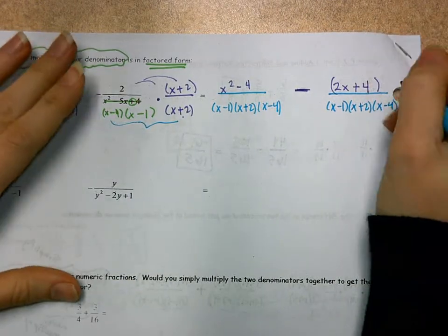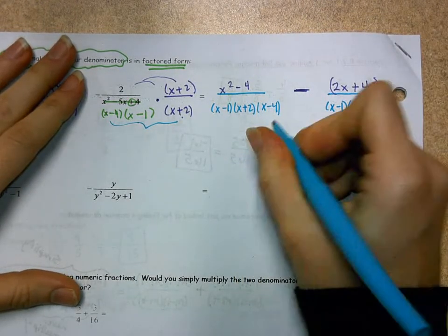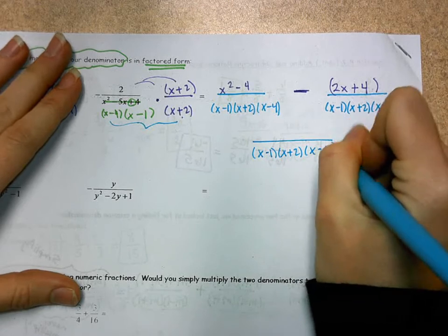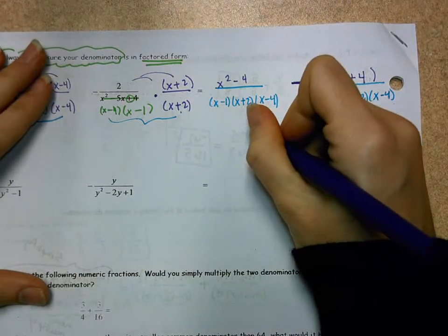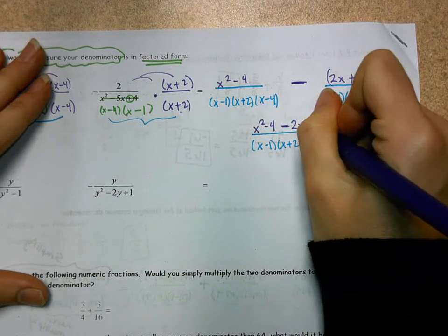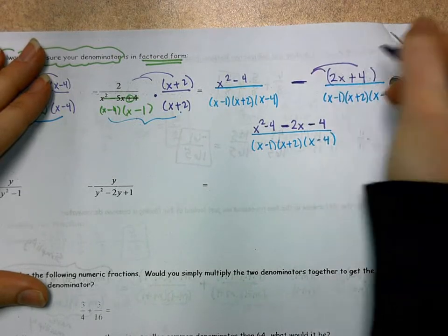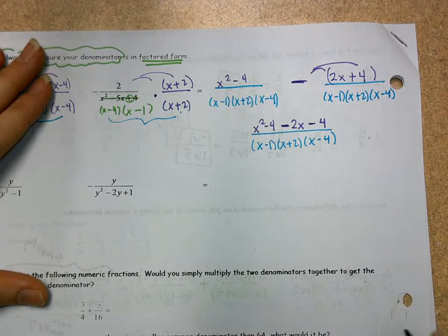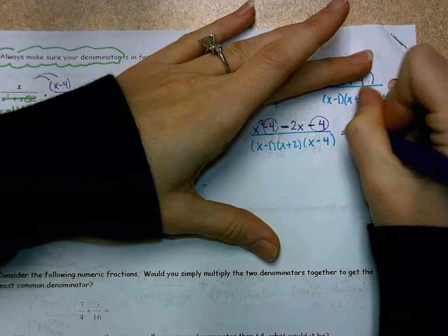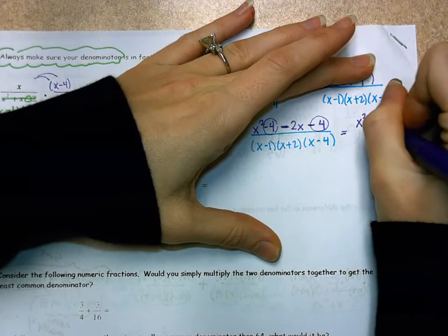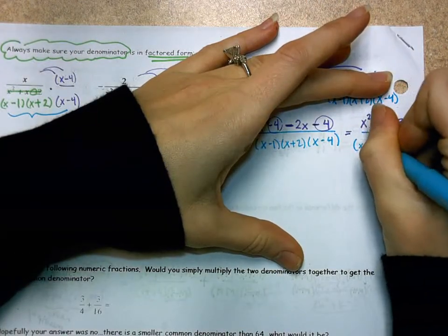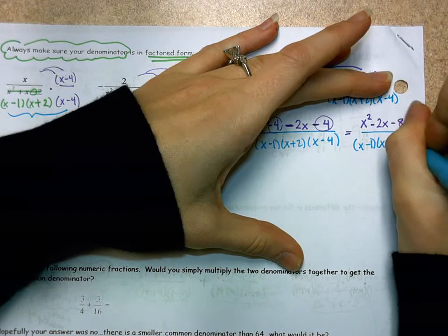Now, in staying consistent with my fractions, I'm going to keep the denominator, x minus 1, x plus 2, x minus 4, and simplify that numerator as far as I can go. So I have x squared minus 4 minus 2x minus 4, because I have to subtract both of those terms in the second fraction. And I simplify, I have this negative 4 and negative 4, which would combine to be a negative 8, giving me x squared minus 2x minus 8, over my common denominator of x minus 1, x plus 2, x minus 4.